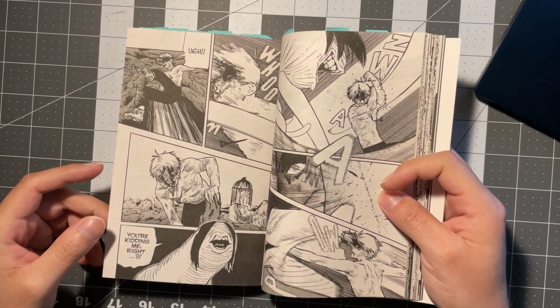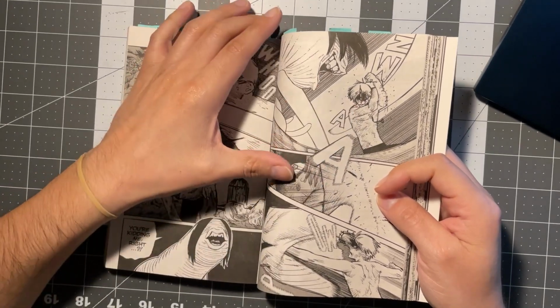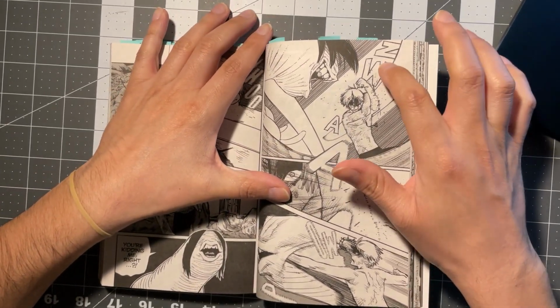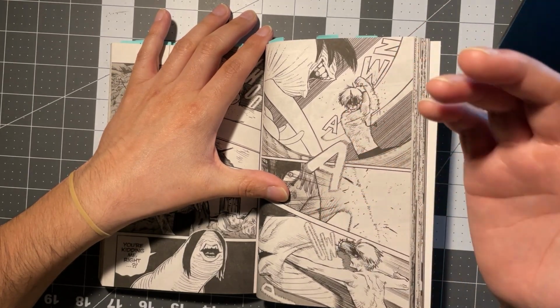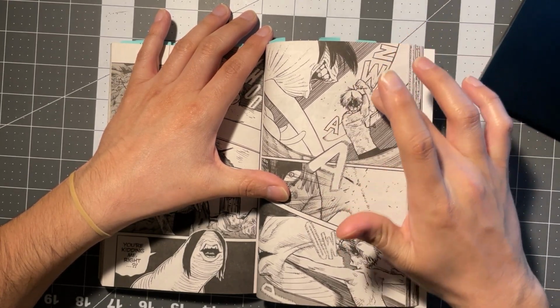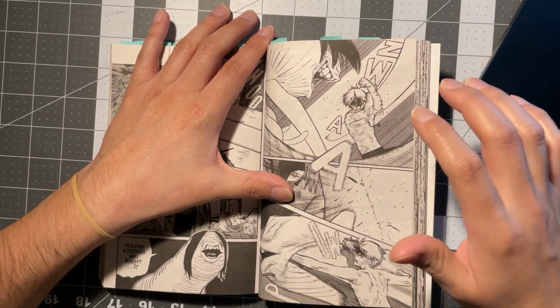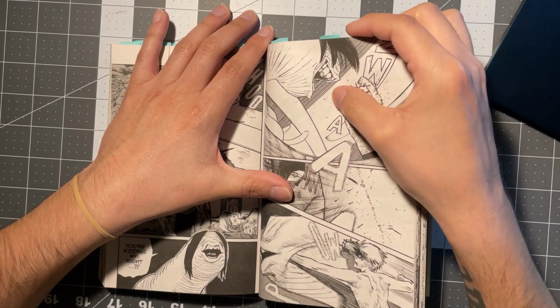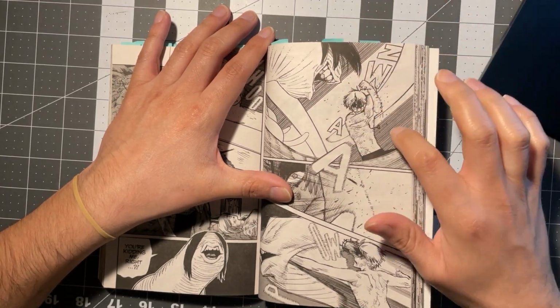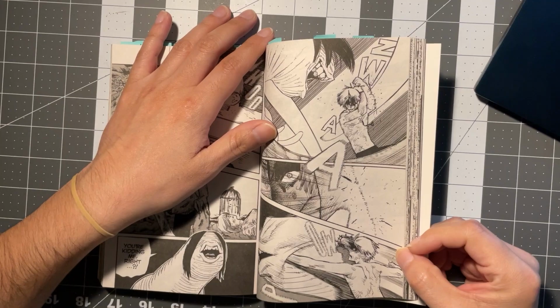Let's see. This one right here, the way the sound effect goes along with the motion, that's pretty cool. And then just like the speed lines right there, and I think there's screen tones. Either way, that's pretty cool.